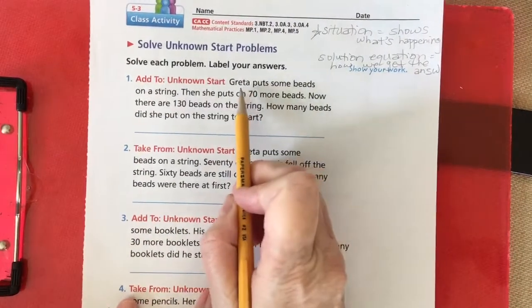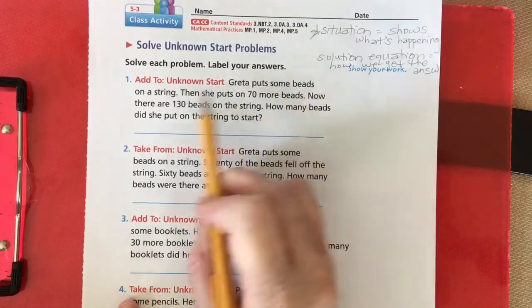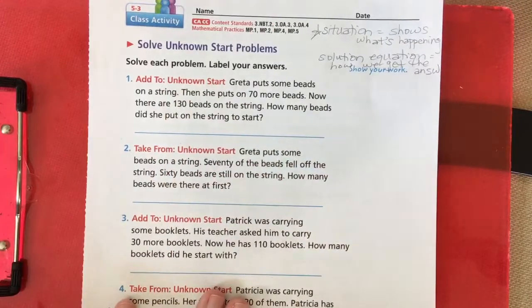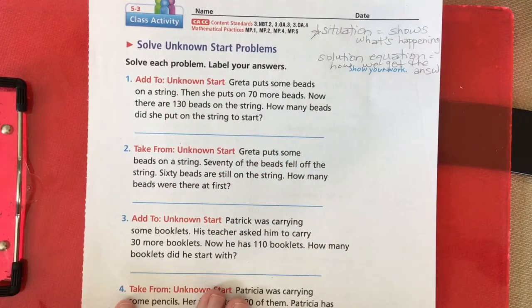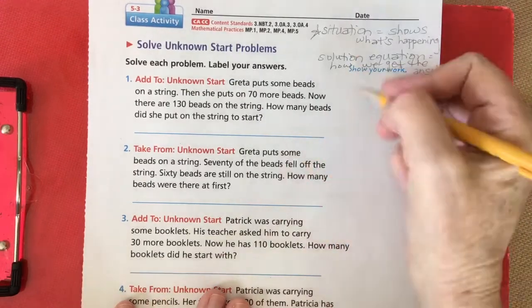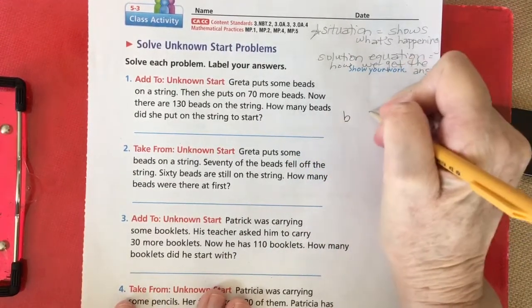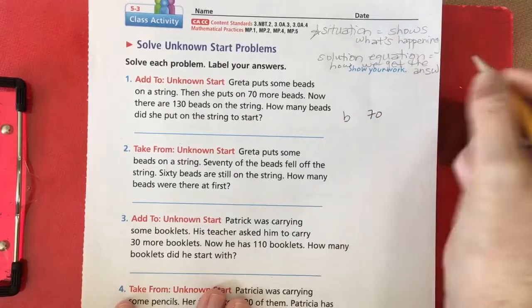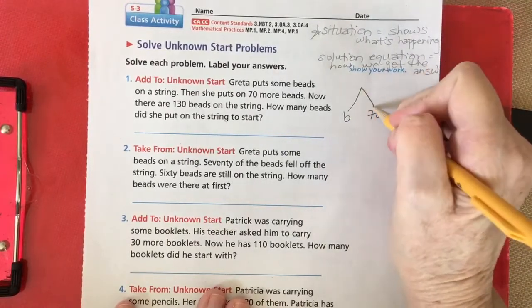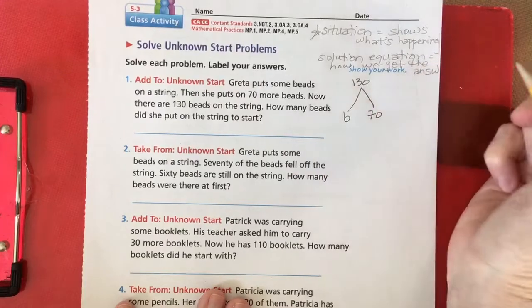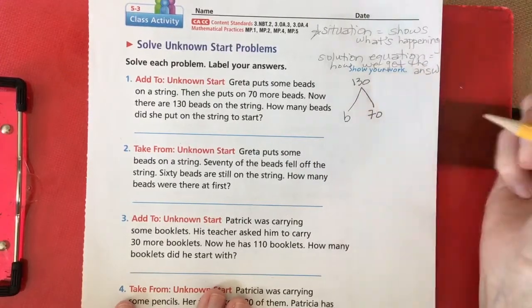So let's look here. Greta puts some beads on a string. Boys and girls, we don't know how many beads that is. That's an unknown start, okay? So she puts some beads. Then she puts 70 more beads. Okay, so she puts some beads, then she puts 70 more. Now there are 130. Okay, remember our math mountain?